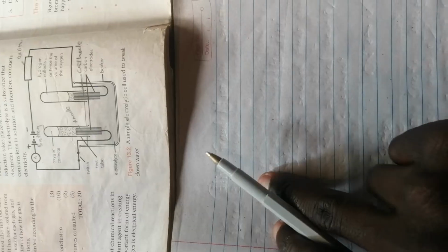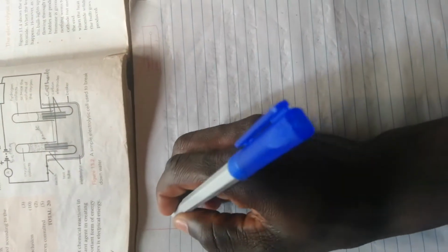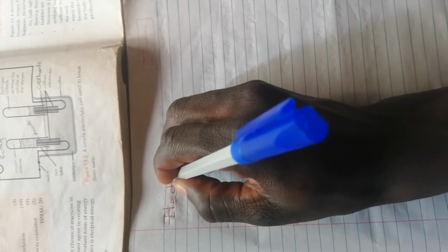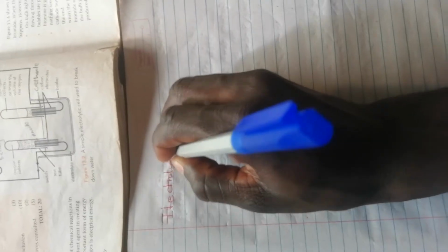Today we want to talk about electrolysis of water. So I will start by explaining what the term electrolysis means.